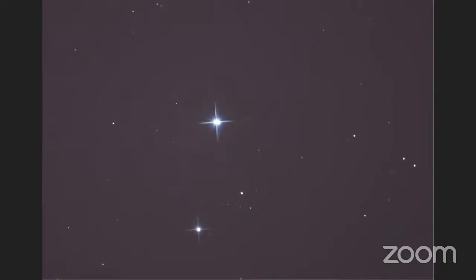Okay, the next object is ready, and while I try to capture the next object, I will just leave it for you to enjoy this one. So right now I'm capturing the image.